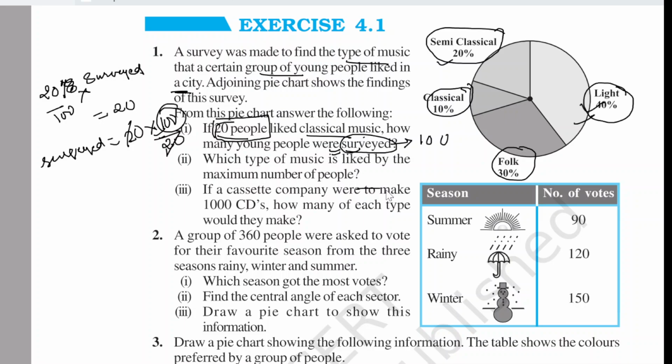If the cassette company were to make a thousand CDs, how many of each type would they make? If they are trying to make 1000 CDs, they have to make the CDs in the proportion of the likes. So 40% of 1000 CDs they will make for light music. How much will 40% be? That will be 400 CDs for light music.